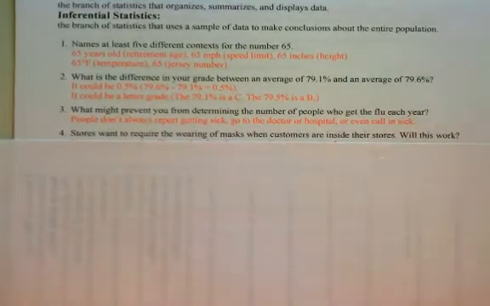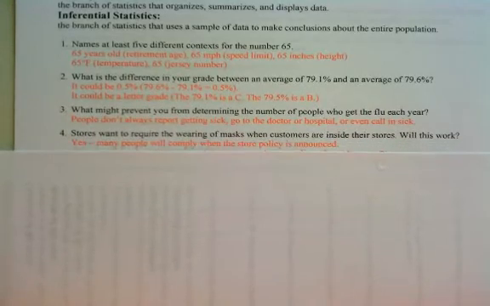Now, stores want to require the wearing of masks when customers are inside their stores. Will this work? You've probably heard of some situations in which people have thrown a fit. I was in the store a few weeks back, and I noticed the people behind me in the checkout line not only were not practicing social distancing, but they weren't wearing any masks. And I mentioned it to the clerk, and they were like, we are told not to enforce the rule, because they didn't want any conflict that might end up, say, on the news, for example.